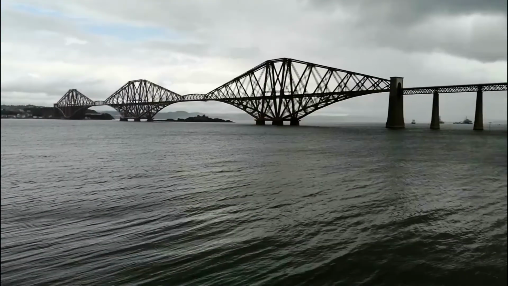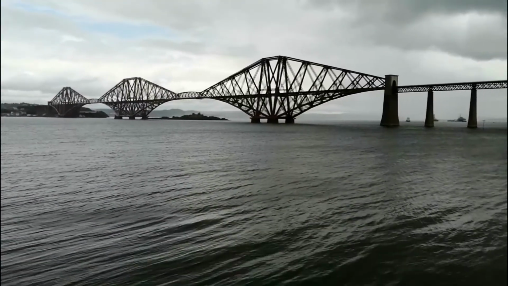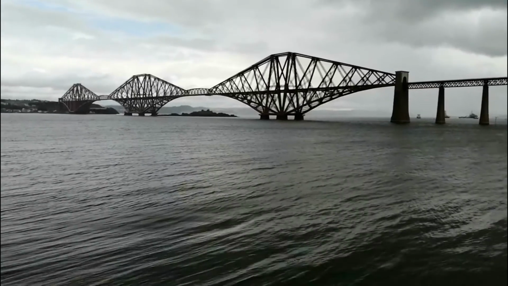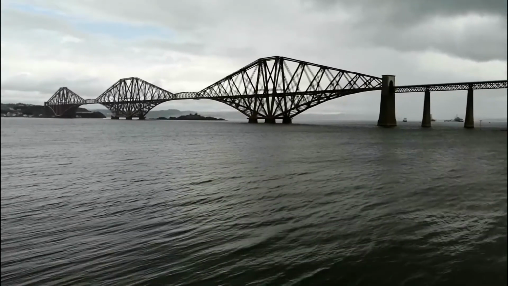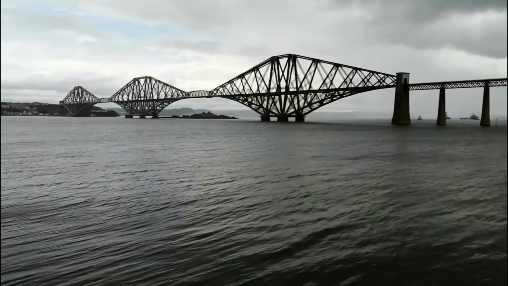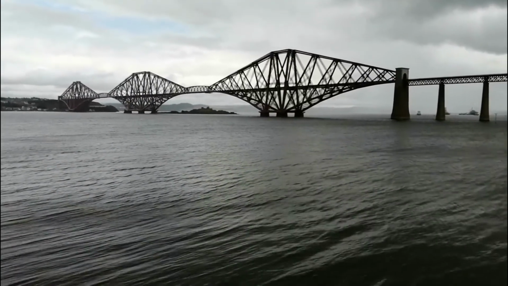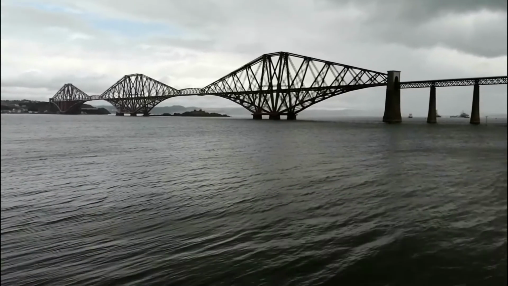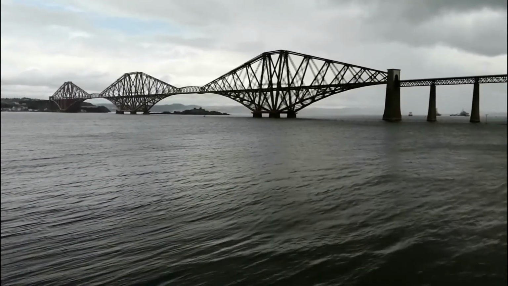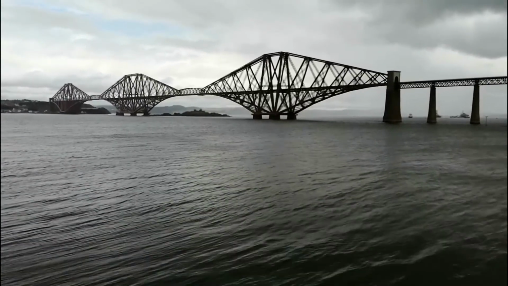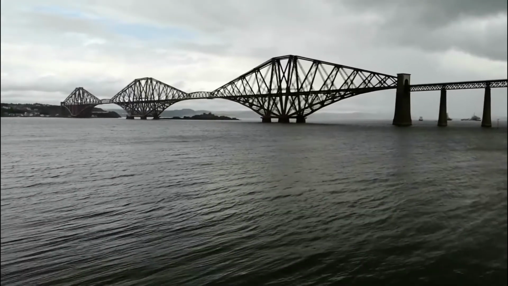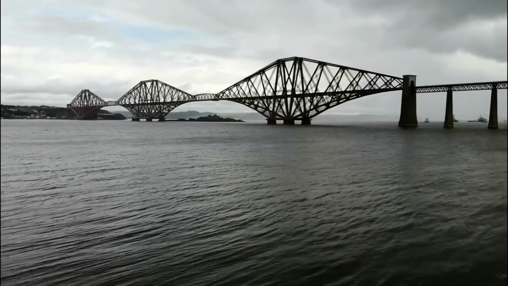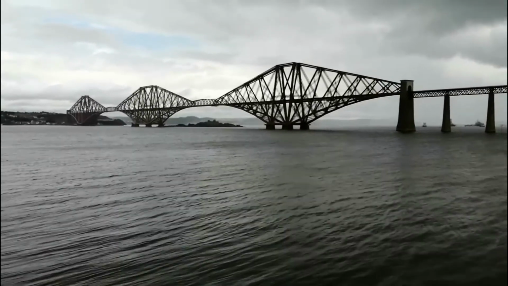Here we are with a typical view of the Forth Rail Bridge on a nice summer's day in July in Scotland. Here is raining in Fife, and I can feel the odd spot of rain on me as well, blowing in the wind. But anyway, we're down here looking at the Forth Rail Bridge, and this is the sort of picture a lot of people take. It's just a general view. There's not a lot in the picture. The bridge is all in it, but it's a long way away. There's lots of empty space.